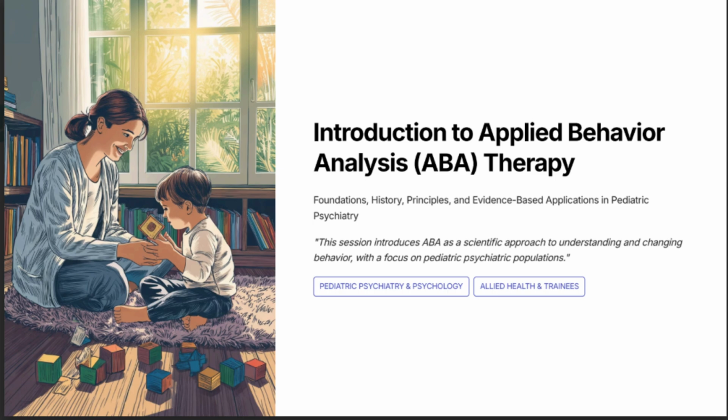Naturalistic or incidental teaching embeds teaching opportunities within play and daily routines, capitalizing on child-initiated interactions and natural reinforcement. It promotes spontaneous language, generalization, and motivation. And naturalistic developmental behavioral interventions, frameworks such as JASPER, the Early Start Denver Model, and Pivotal Response Treatment, integrate ABA principles with developmental science, emphasizing child interests, social engagement, and naturalistic contexts.